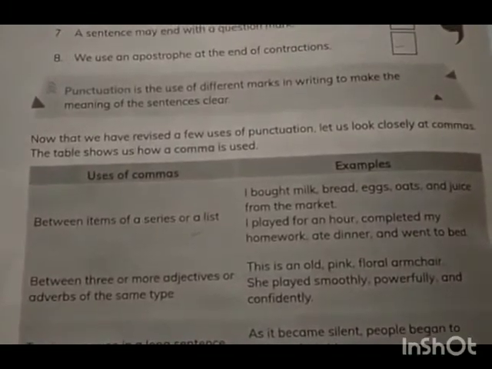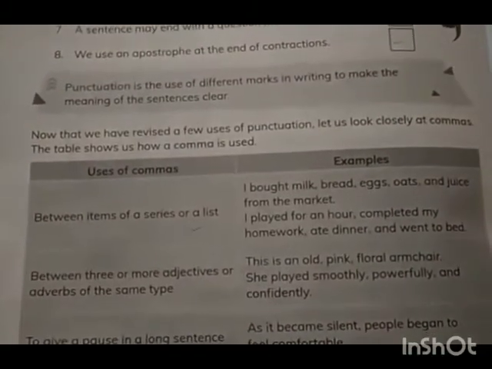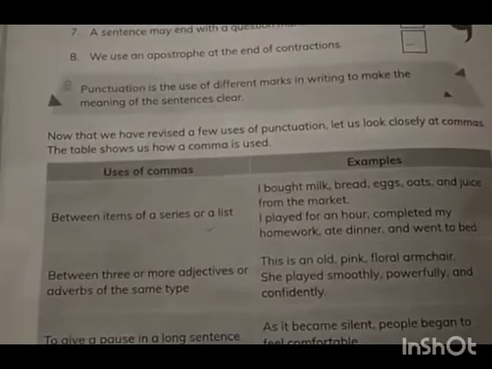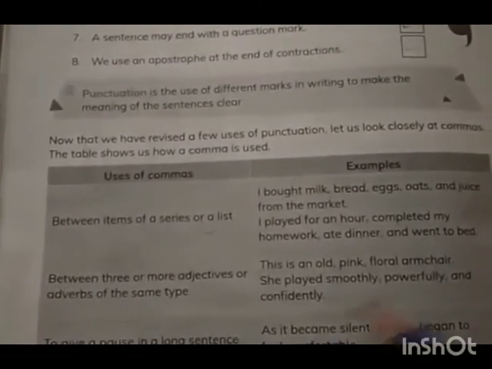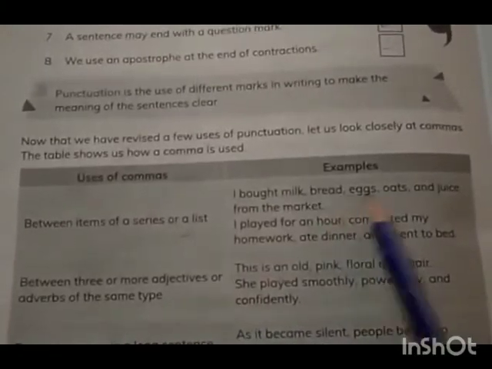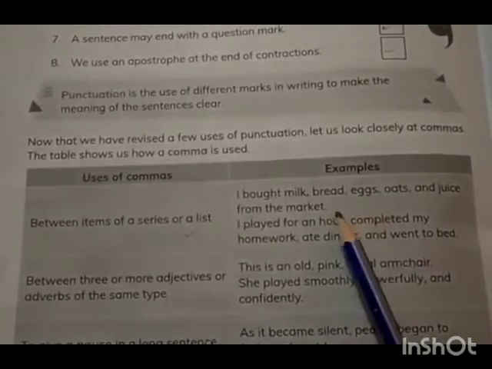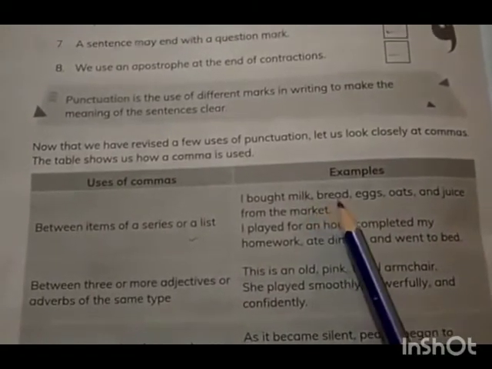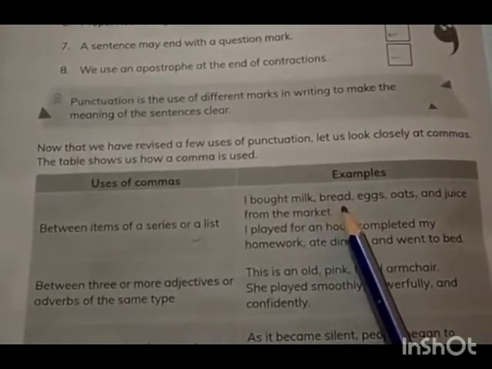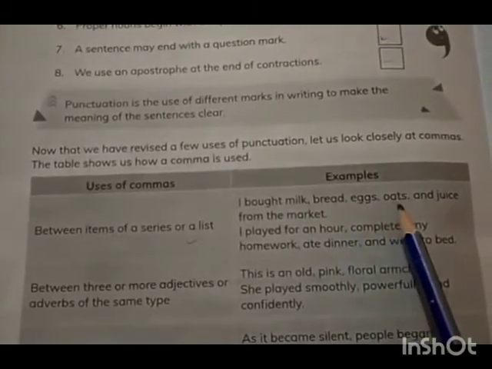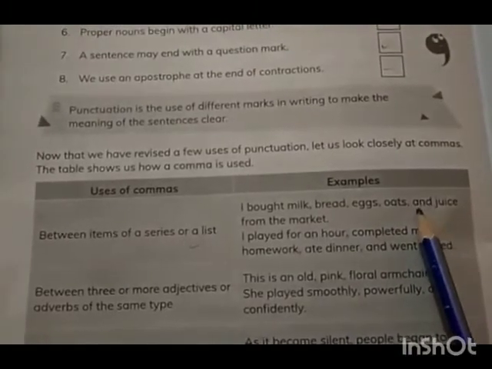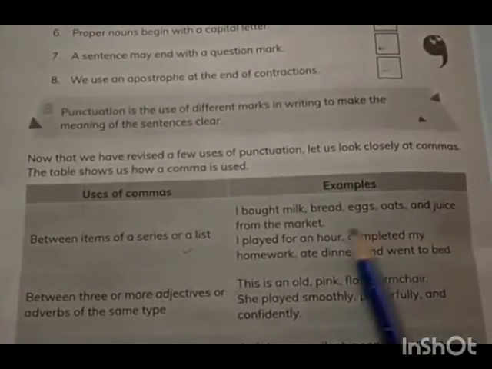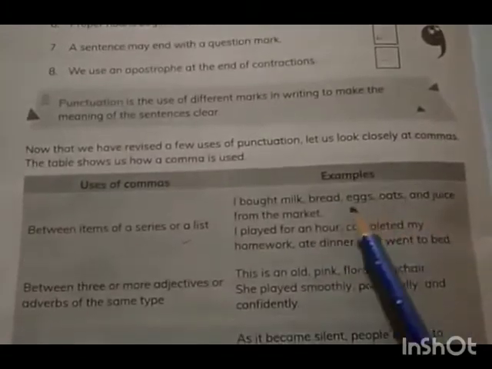So वो यहाँ पे इन चीज़ों को separate कर रहा है. So it means for separating things, जब हमारे पास a kind of same food article, as I mentioned before, so these all are food articles, so we have to separate them, like after milk, then milk comma, bread comma, and then eggs comma, oats comma, and then at last end. Okay, then that's how it's been separated here.